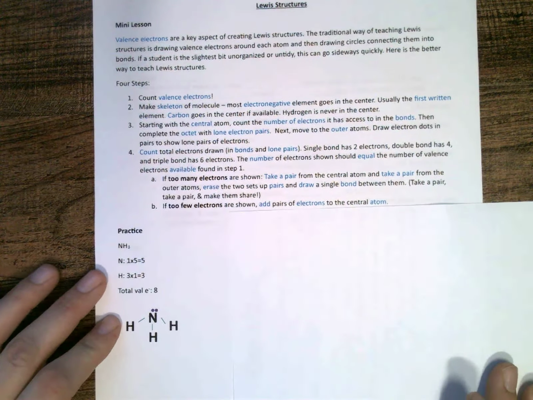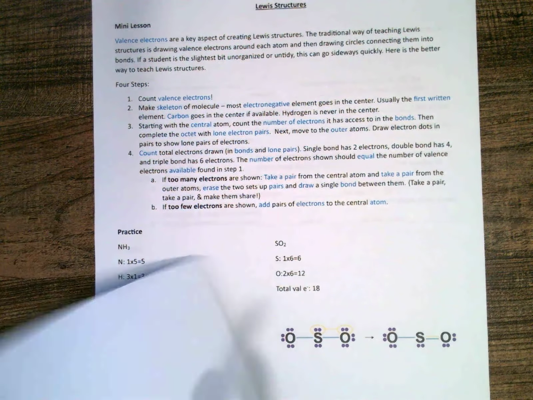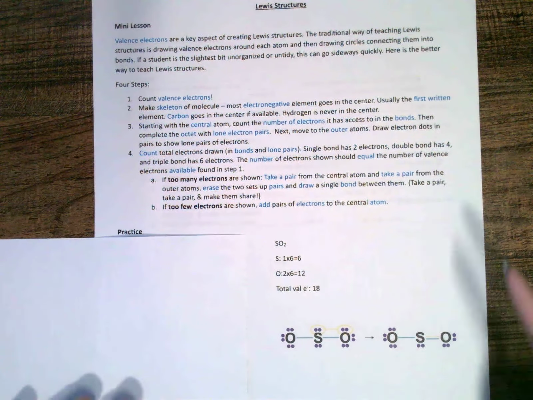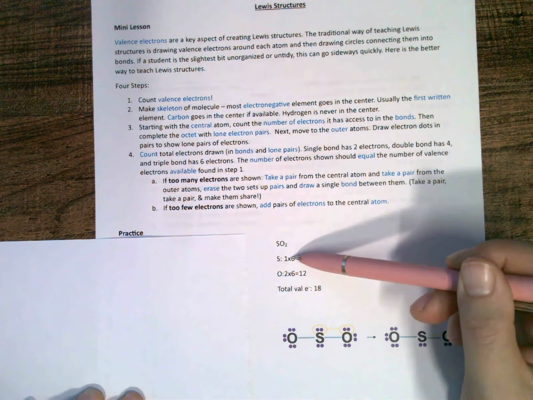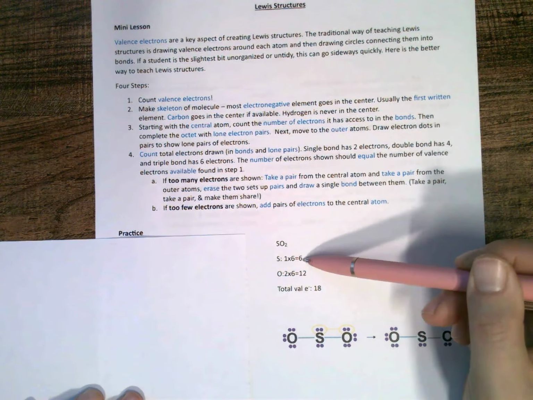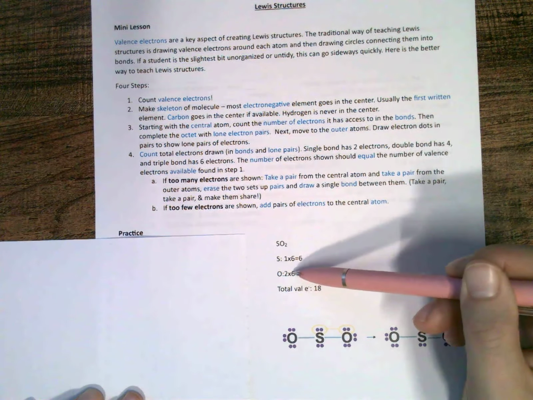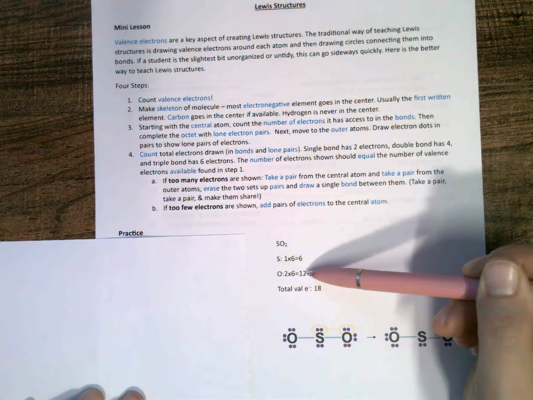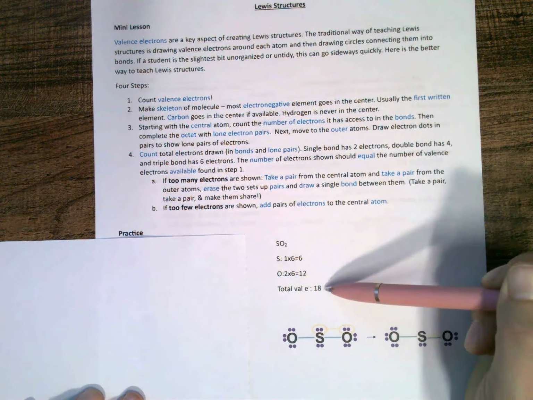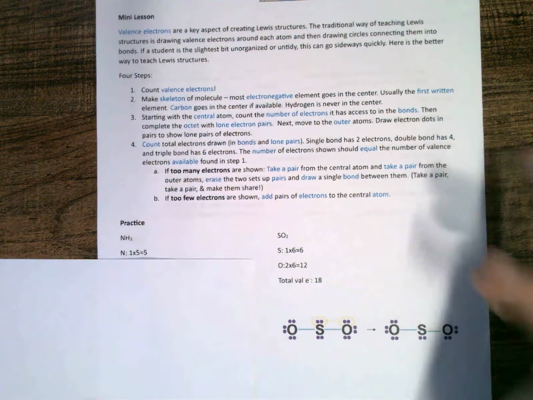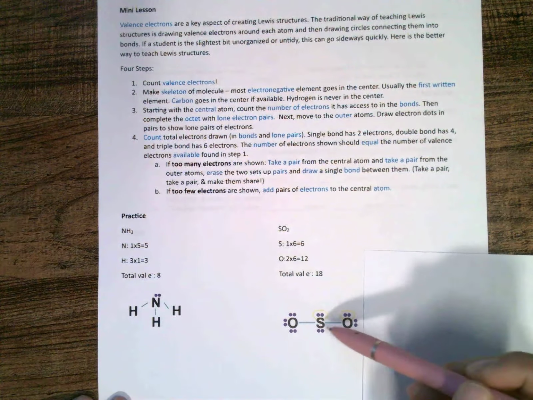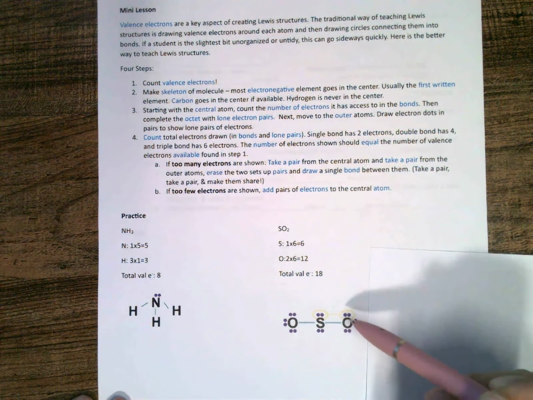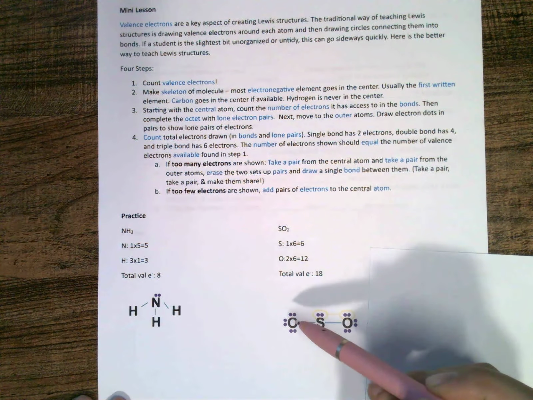Well, what if I've used too many electrons? Let's go over that example. So if I have sulfur dioxide, I have 1 sulfur. Each one gives me 6 valence electrons, so that's 6. I have 2 oxygens, each one providing 6 valence electrons, so that gives me 12. Added together, I have 18 total to play with. So when I first go ahead and draw my skeleton, I put my sulfur in the middle, a bond out to oxygen, and a bond out to oxygen.